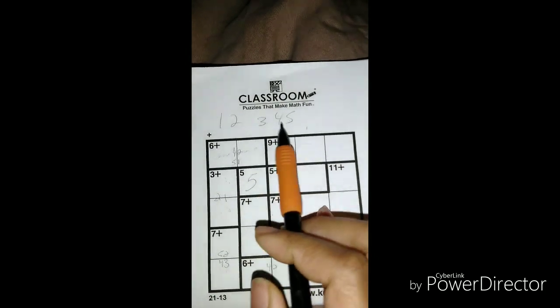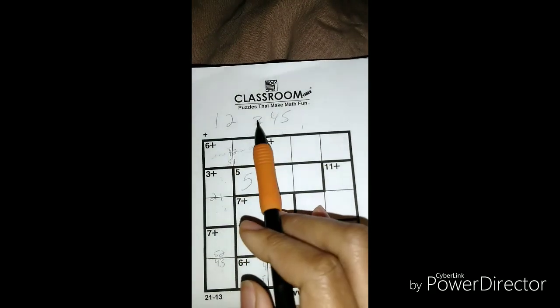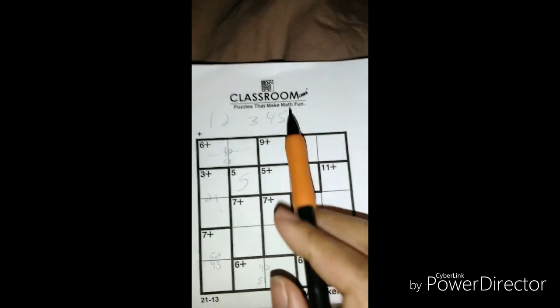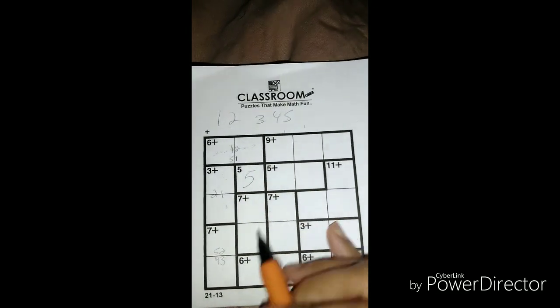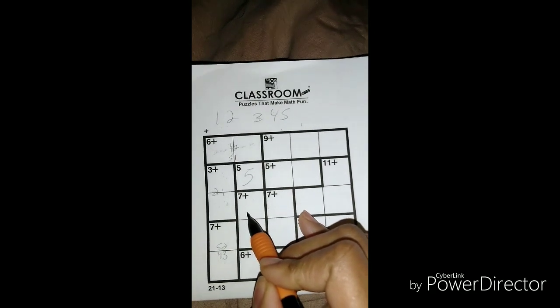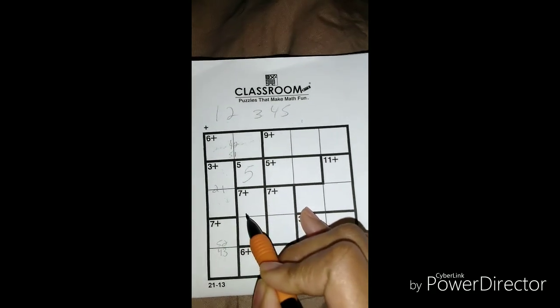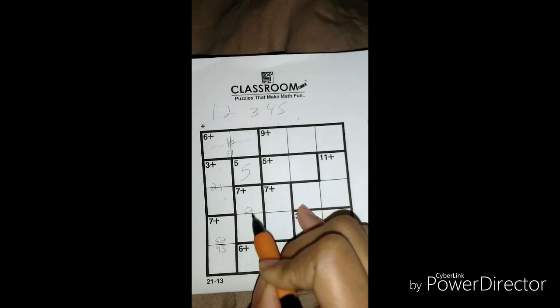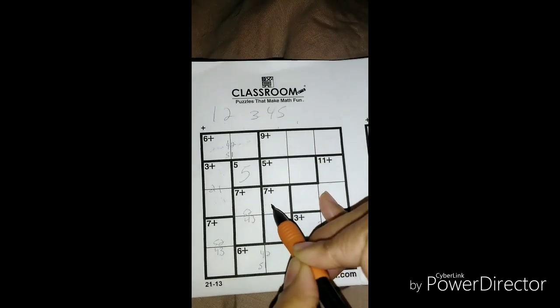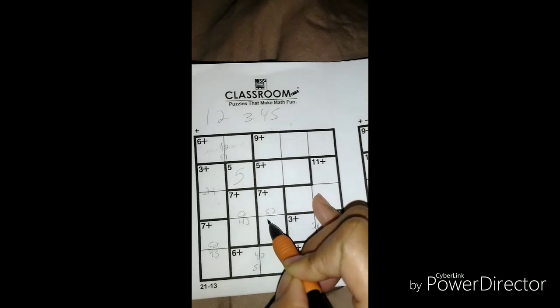Let's see, do we have any other combinations? 4 and 2, no. 3 and 3, no. 3 and 4, we did. 5 and 1 is 6, no. So those are the only 2 possible combinations. So here I can fill that in, and for the next cage that has the same operation here, 5 and 2 and 4 and 3. I have another cage that has the same operation, 5 and 2 and 4 and 3.